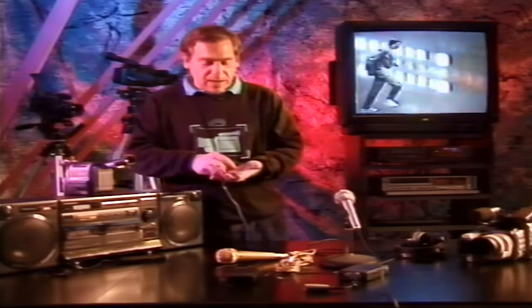Now, the best way to do this is to get a boom box with line outputs and hook it right to the camcorder. To do that, you need one of these.